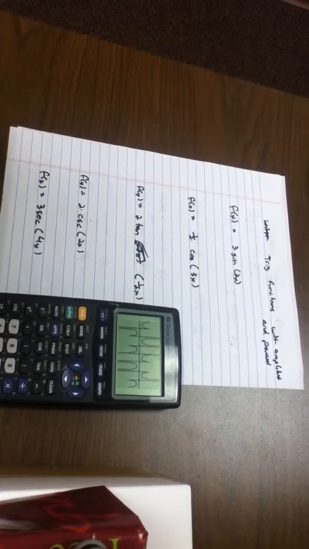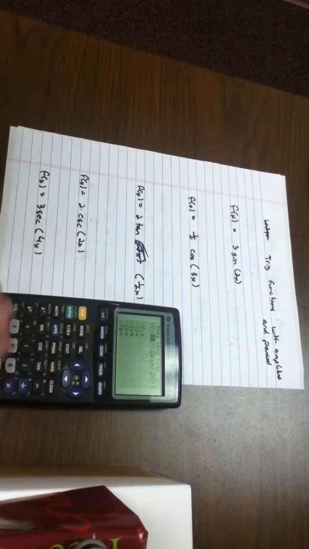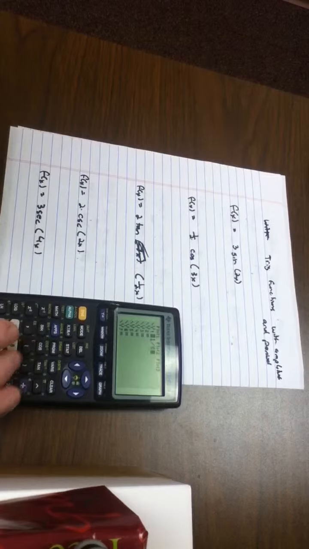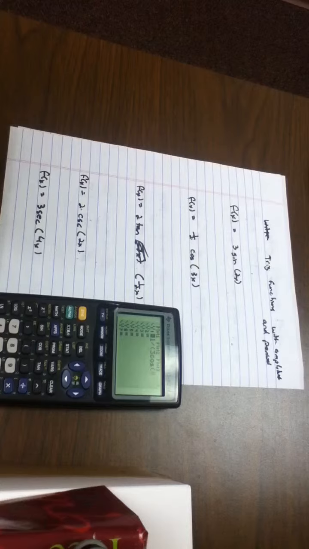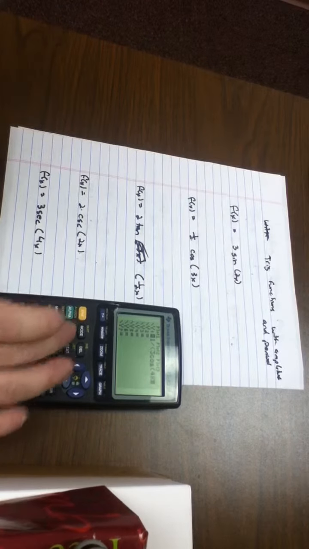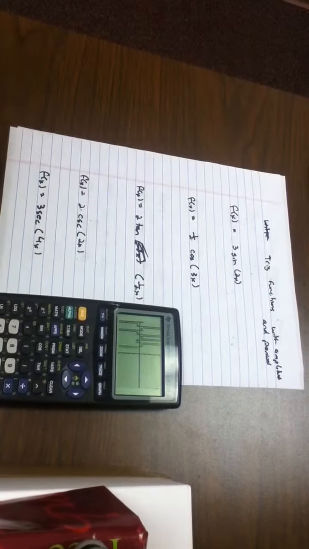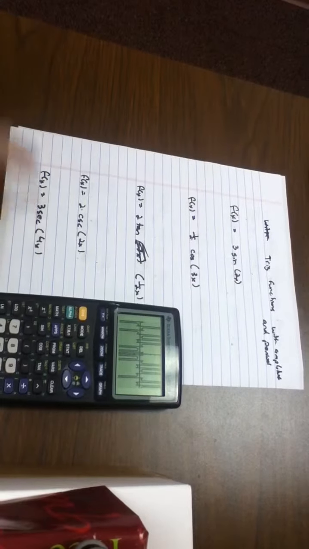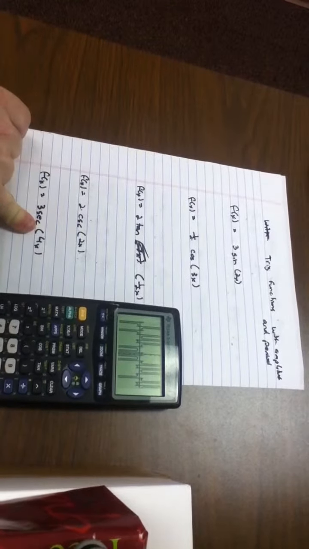For secant, we're going to use the reciprocal function of cosine. So for the last one, again, I hit y equals, clear out the old one. I'm going to do 1 divided by, in parentheses, 3. The reciprocal of secant is cosine 4x, close the parentheses twice, hit zoom 7, and again it's even tighter. Not so much the amplitude, but it's tighter because it's not 2x, it's 4x. If I would have put a fraction in there, it would make it wider.